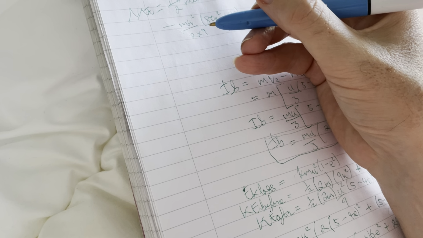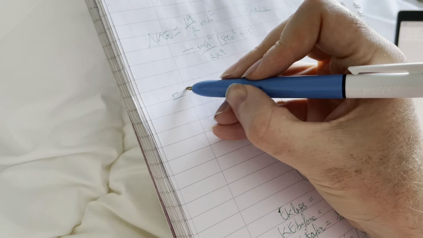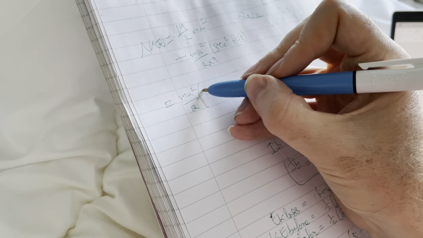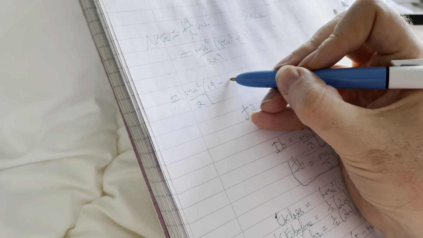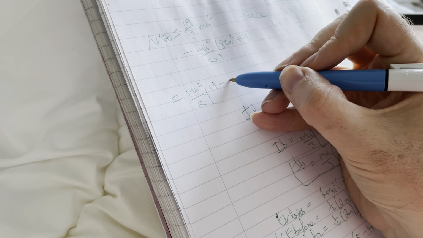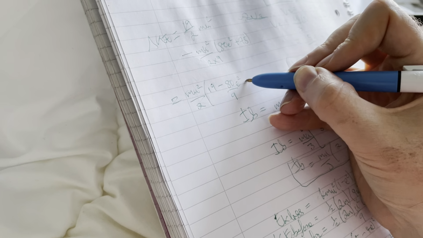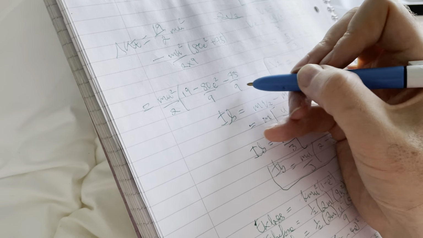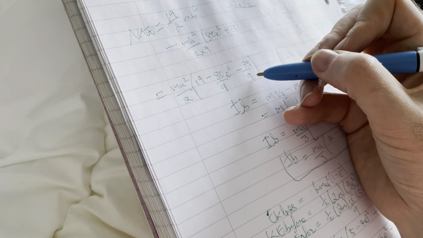And what's it look like? 1 minus e squared, yeah. So okay, it's equal to, okay, well, m u squared is going to have to come out over 2, and we get 19 minus 8e over 9 e squared minus 75 over 9. That smells like a mistake there somewhere in the calculations. But let's plow on.